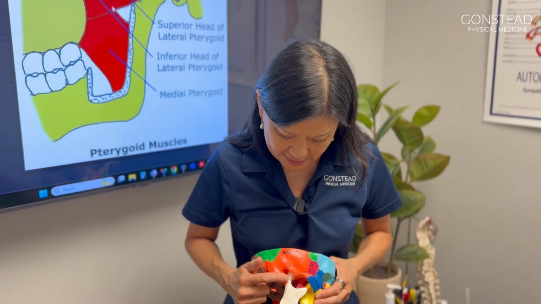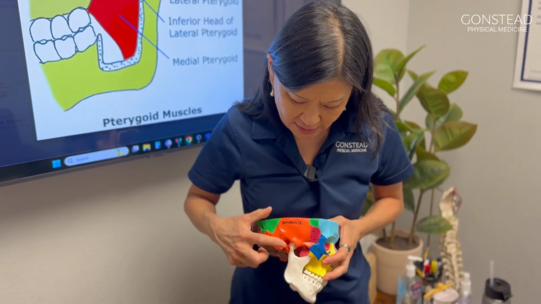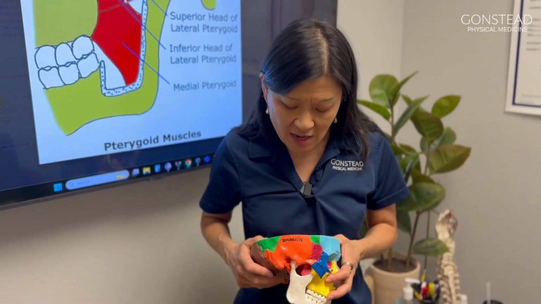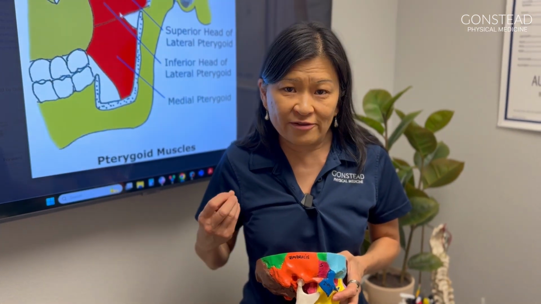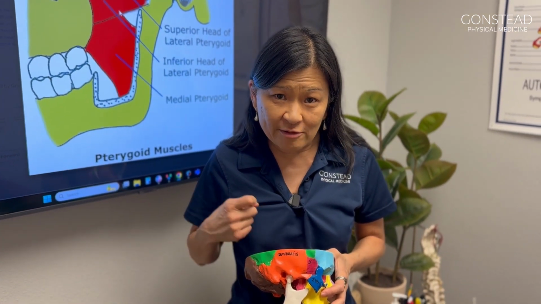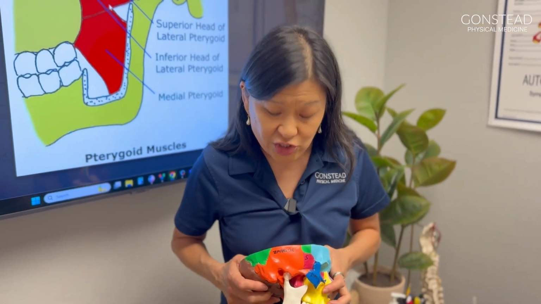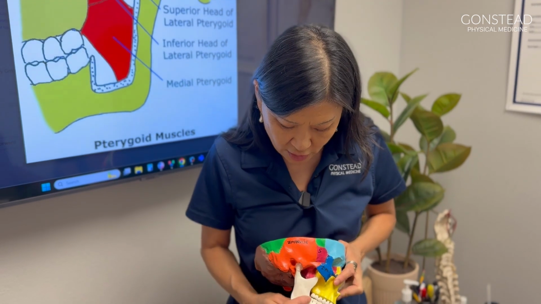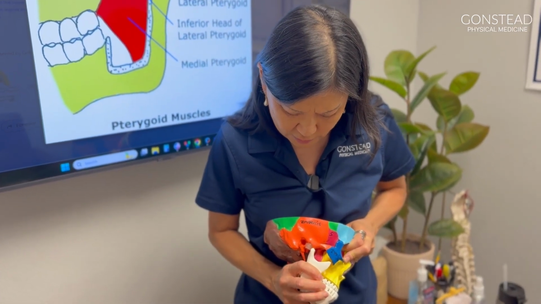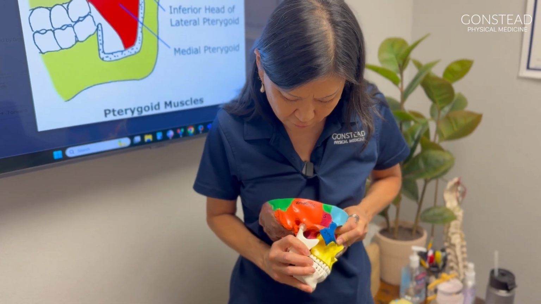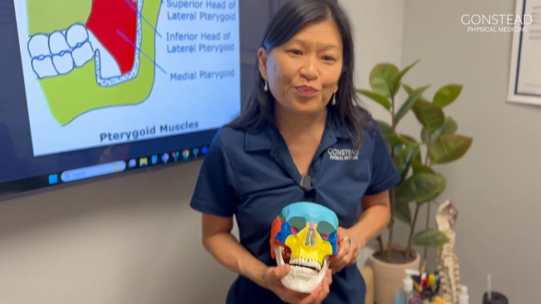Lastly, we have the disc. There's one on each side. It's this clear piece. And just like the discs in our spine, the disc of the TMJ absorbs shock. So that's shock from talking, from biting, from chewing. And if you wear away the disc, which is very possible to do, then you'll have bone on bone, the mandible onto the temporalis bone, and that becomes very painful. So it's important to take care of your TMJ.